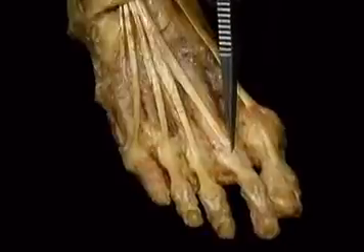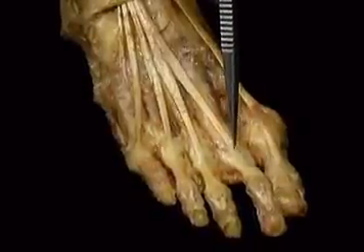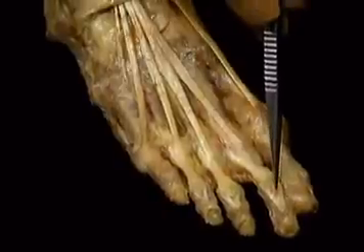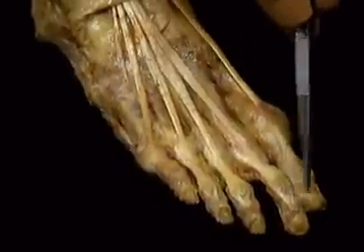The tendons of extensor digitorum longus insert, by way of the extensor expansion of each toe, into the bases of the middle and distal phalanges. The extensor expansion of the toe is quite similar to the extensor expansion of the finger, which is described in some detail in Volume 1 of this atlas.